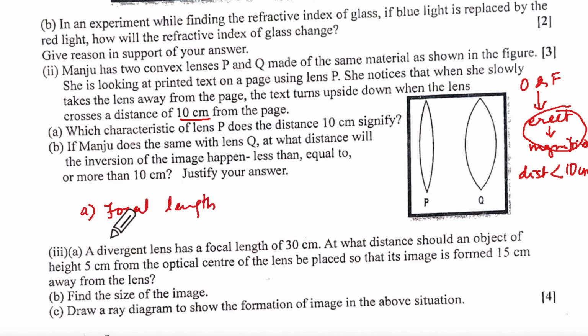Do we need to mention first focal and second one? If Manju used the same lens Q, at what distance will the inversion happen? To begin with, can you see the curvature of Q? Thick. So I am going to have my thinking step here that P will have more focal length and Q will have less.